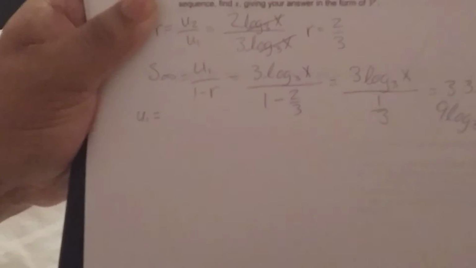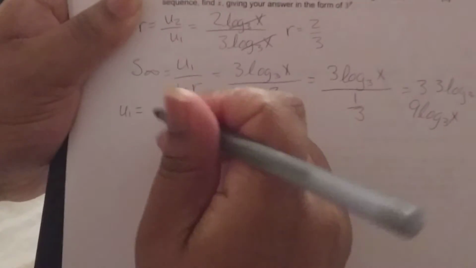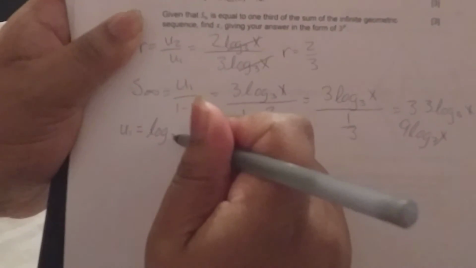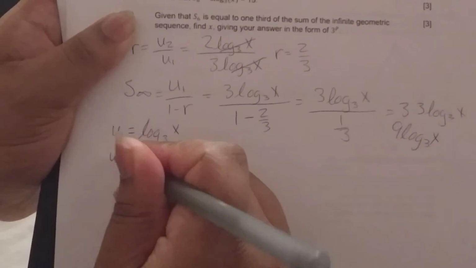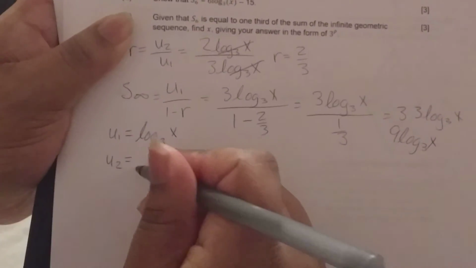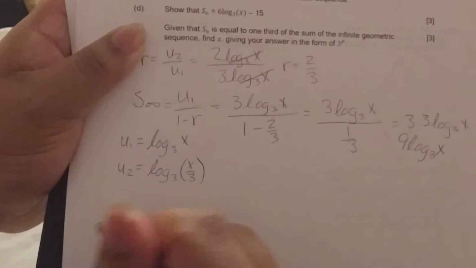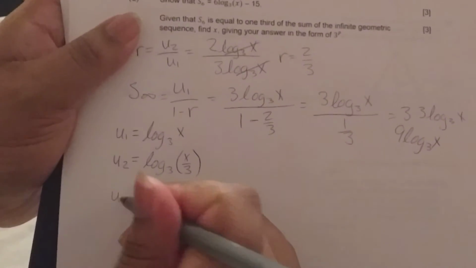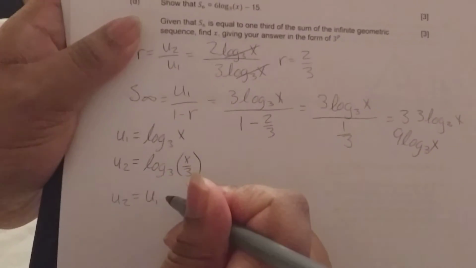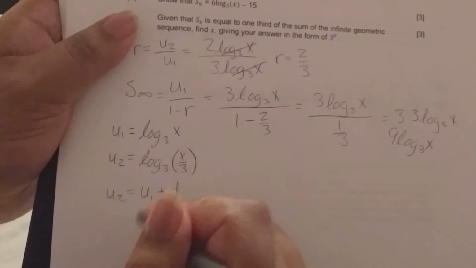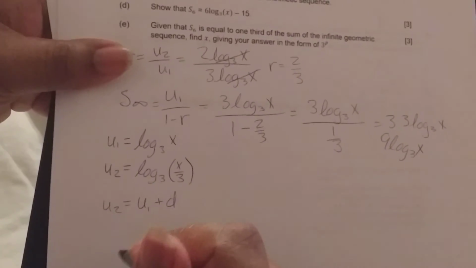So u sub 1 is equal to log base 3 of x. u sub 2 is equal to log base 3 of x over 3. And so we know that u sub 2 is also equal to u sub 1 plus d.